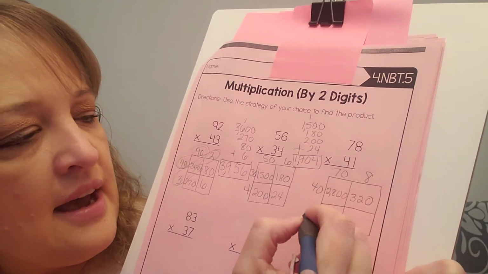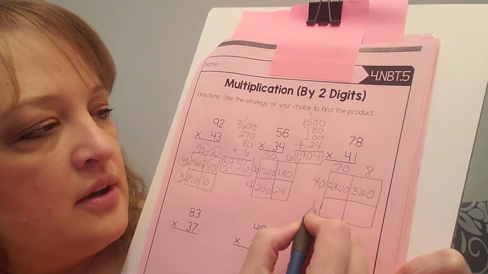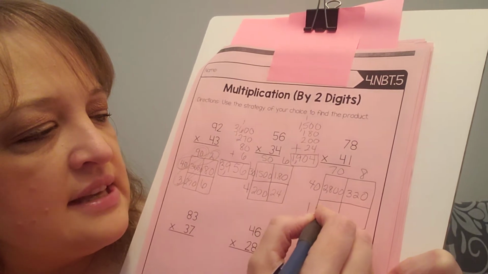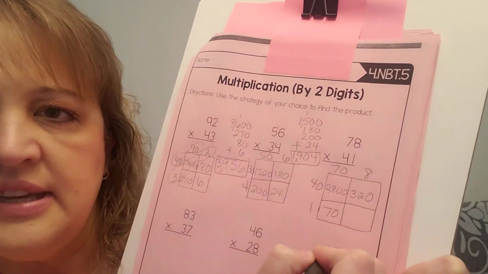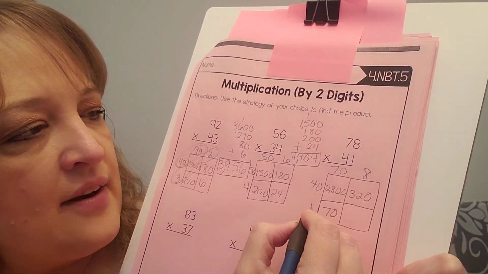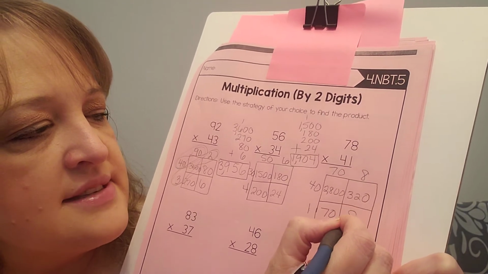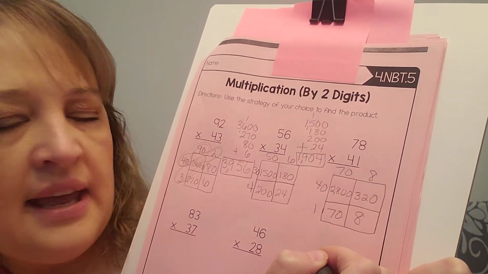Okay, and now I move down to the 1. 1 times 70 is 70. That's easy. And 1 times 8 is 8. And now I'm going to add those numbers up. 2,800 plus 320 plus 70 plus 8. Get your answer and let's check it together.